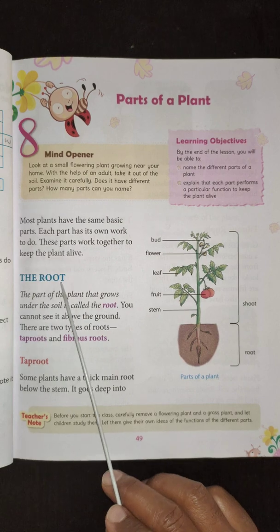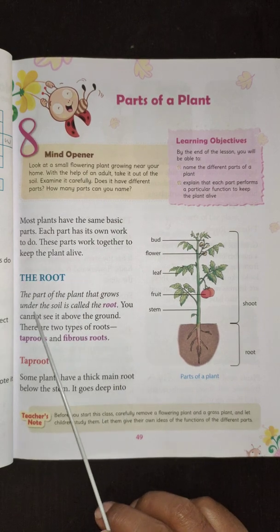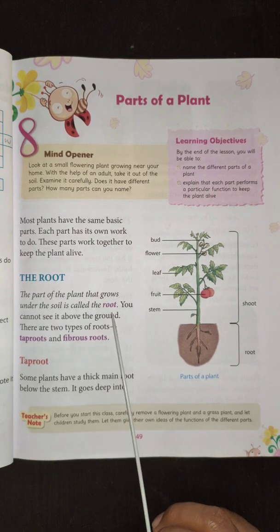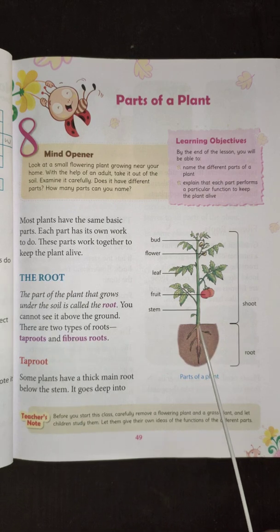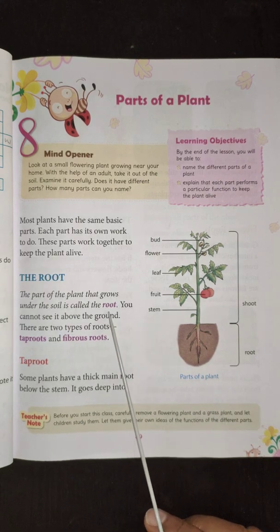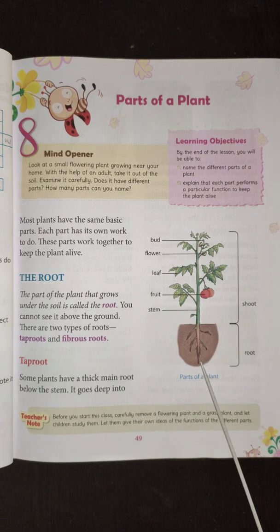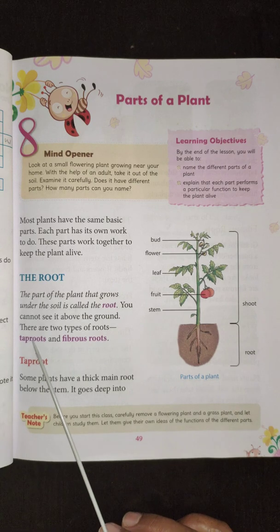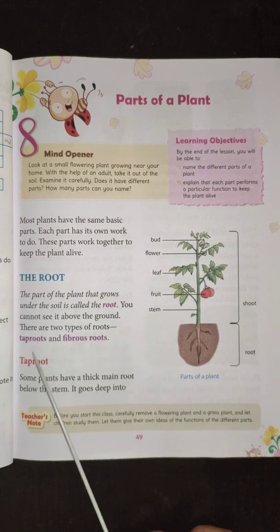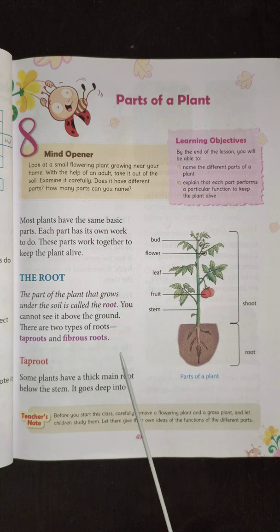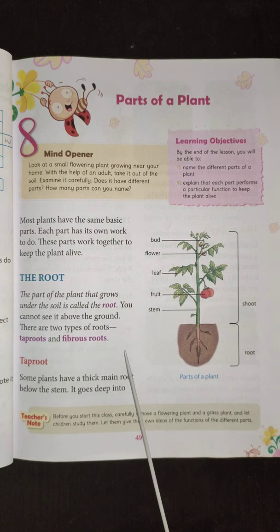Now, the root. The part of the plant that grows under the soil is called root. The part of the plant which is present below the soil is called root. You cannot see it above the ground. As the root grows below the soil, it cannot be seen by us above the ground. There are two types of roots: tap roots and fibrous roots. If they ask you to name the two types of roots, your answer should be tap roots and fibrous roots.